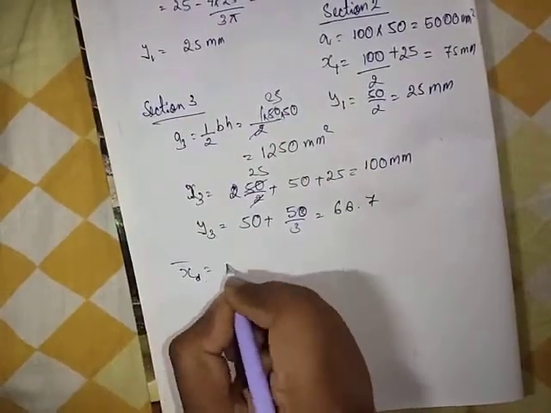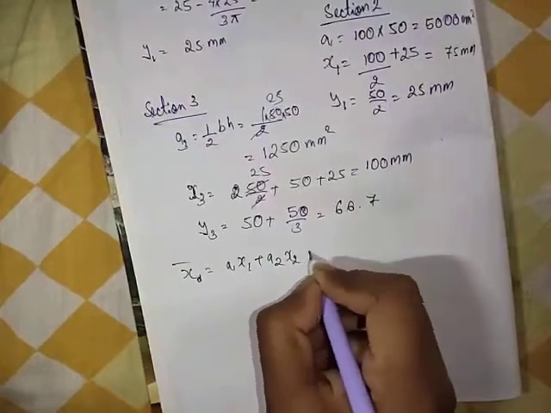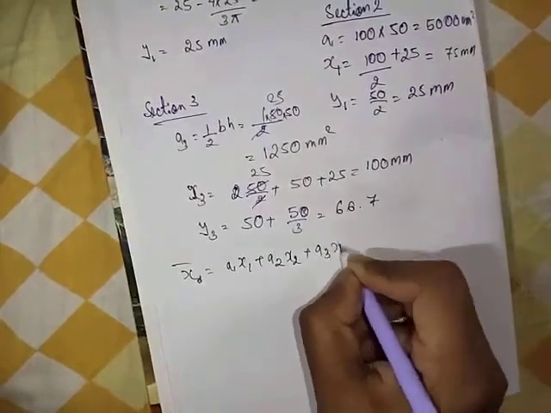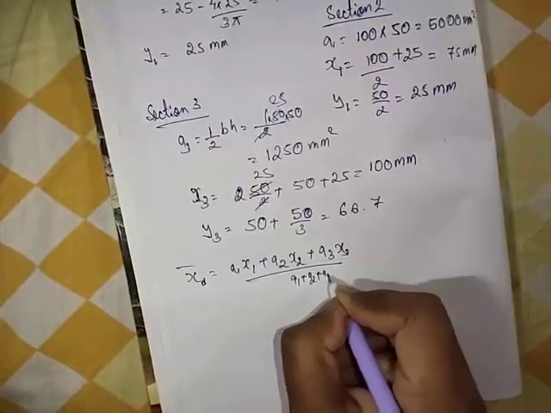Now what is x bar? X bar is nothing but a1 x1 plus a2 x2 plus a3 x3 divided by a1 plus a2 plus a3.